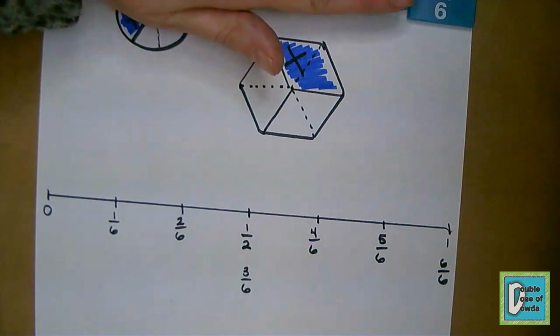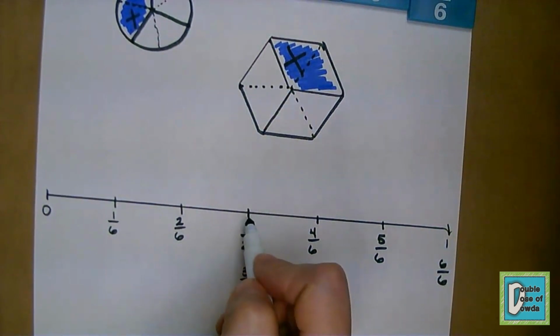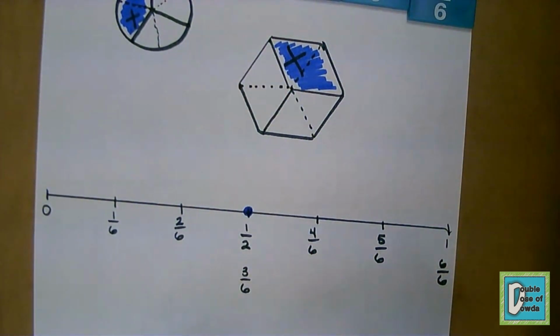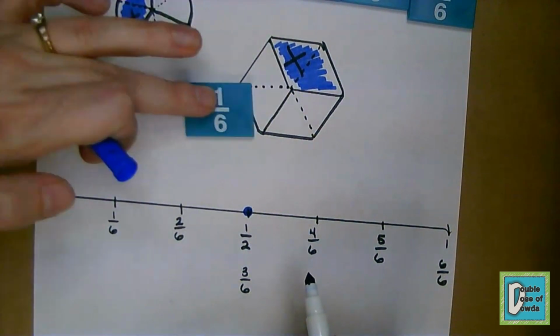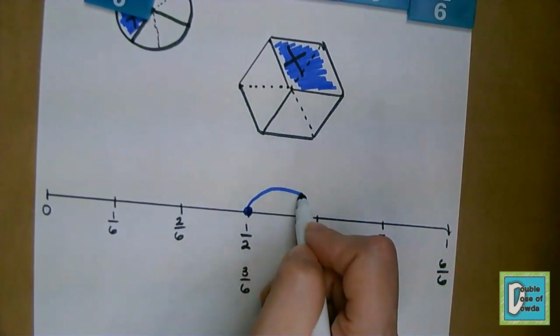So now we can talk about this number line, and if we had 1/2, which is what we started off with, plus 1/6. Well, again, if they need to pull that out and see, there's our 1/6 jump.